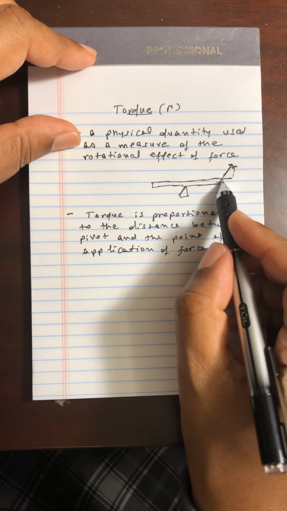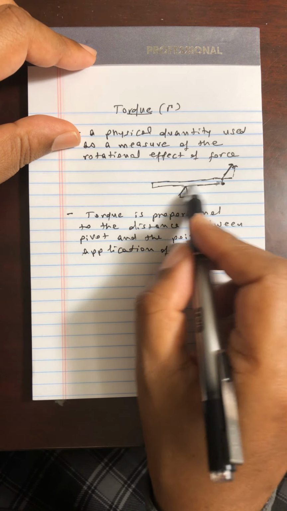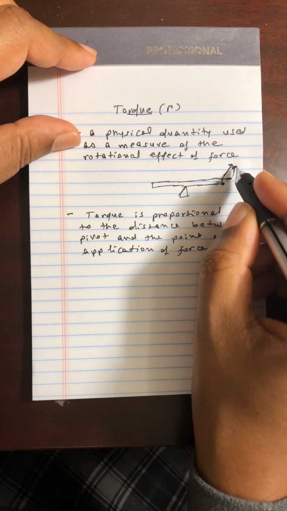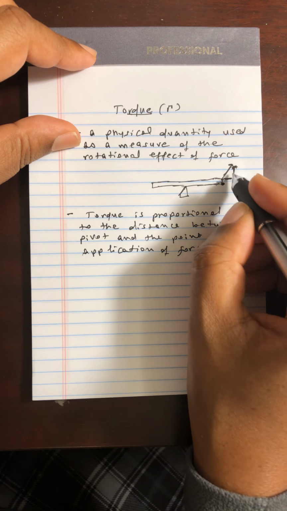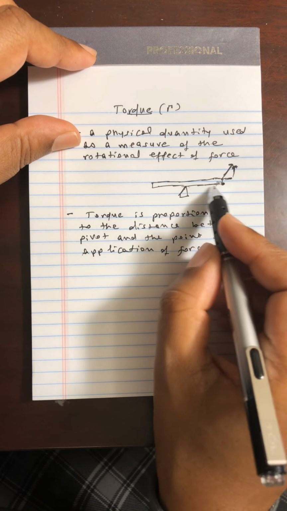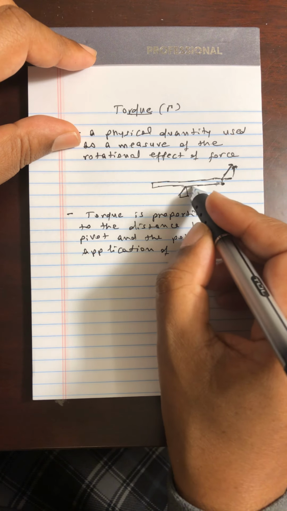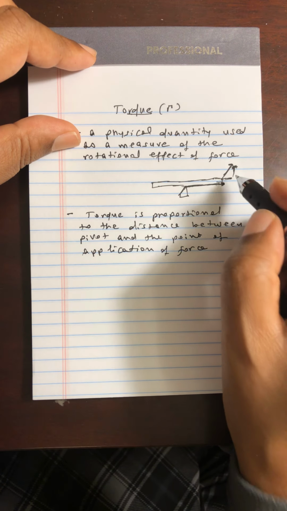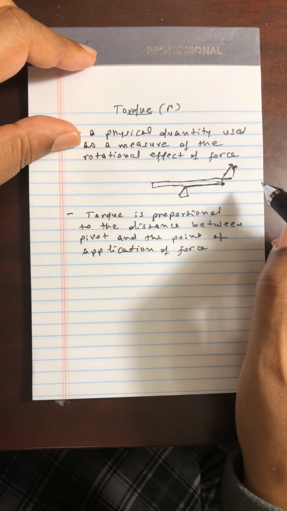Now obviously this force is not going to have an effect in rotating the lever. You cannot rotate this lever by applying a force parallel to the lever. So it's only this part that will have the effect of rotating the lever. Okay, so we can say that it depends on the component of the force perpendicular to the position vector of the point of application of force with respect to the pivot. So you take the component of the force perpendicular to this line over here, and that's what it depends upon. It doesn't depend on the horizontal component, it depends only on the vertical component.